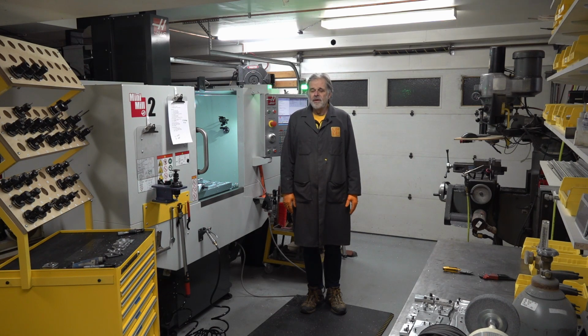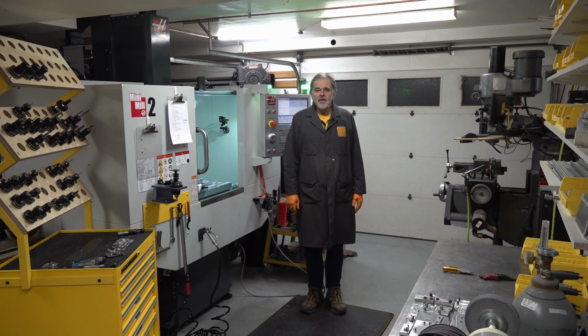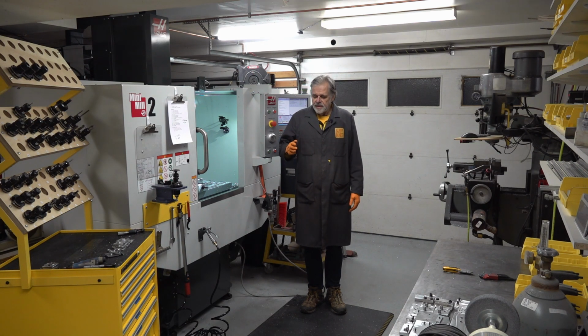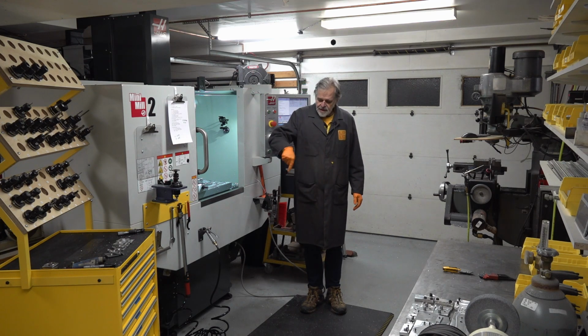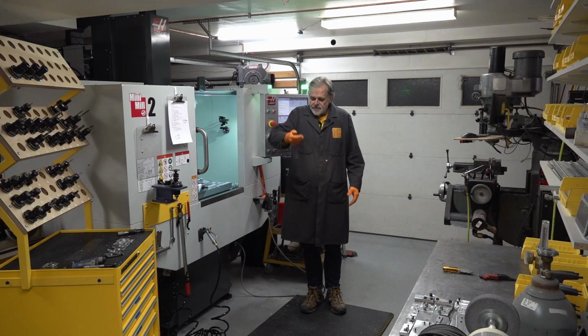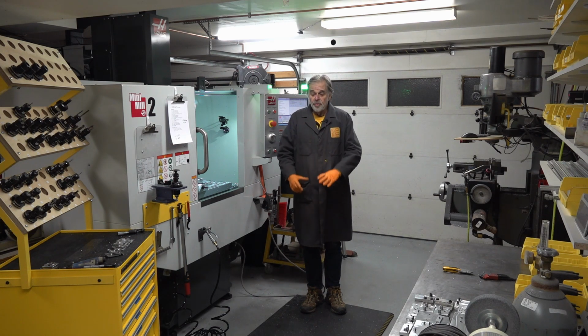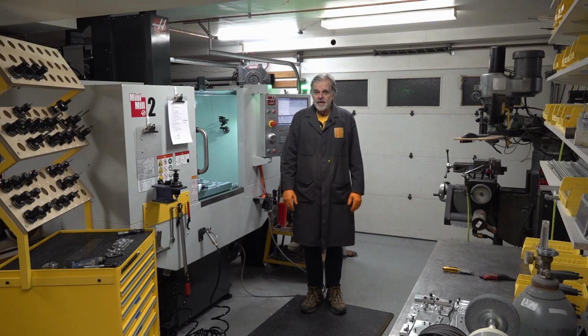What most often happens is when I'm trying to be very, very aggressive with cutting, these cutters that I'm using have a spiral flute, which means that not only are they generating forces in the XY, but they're generating Z forces that tend to pull the part out of the vise.